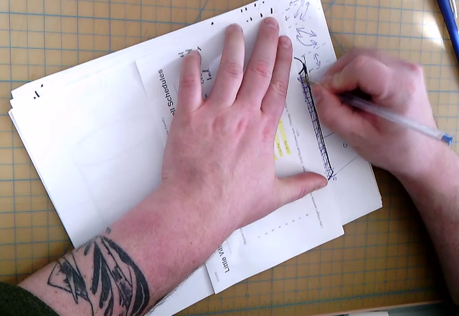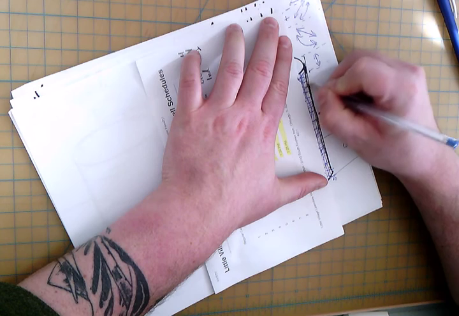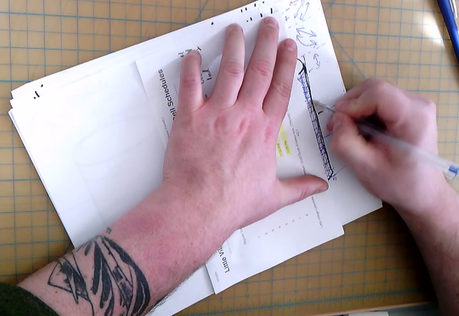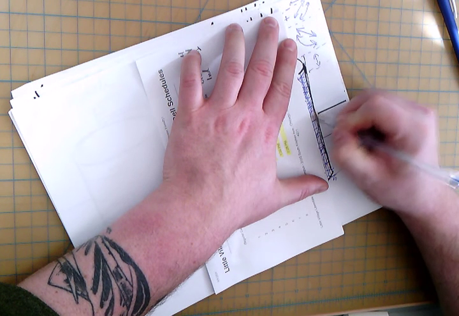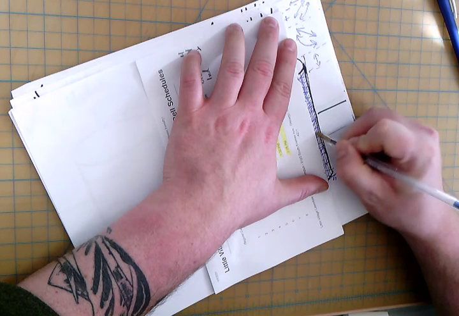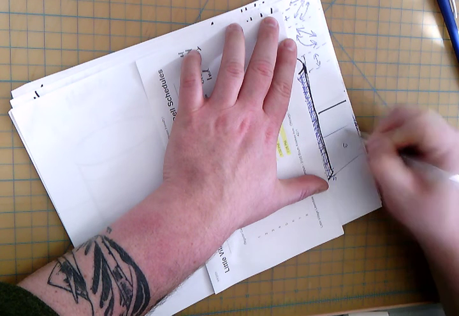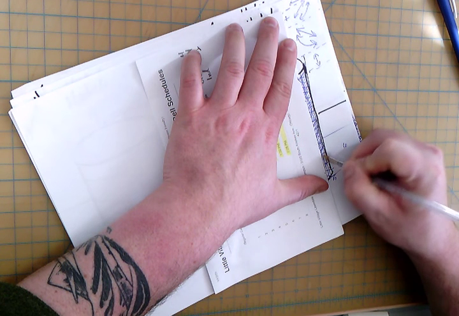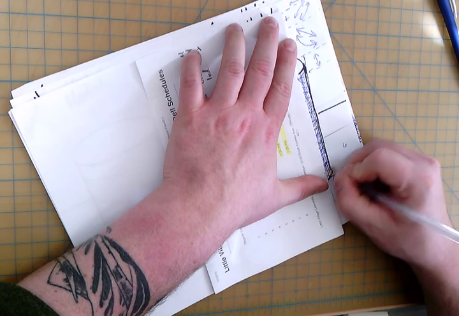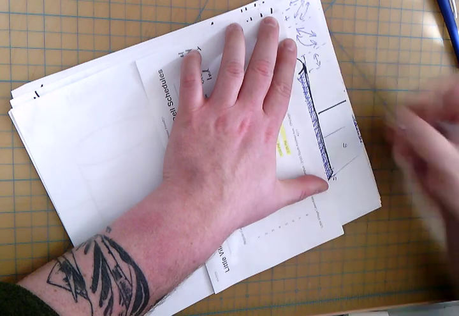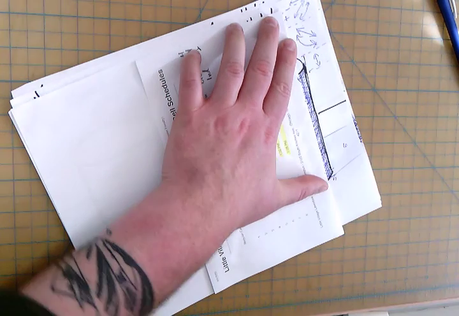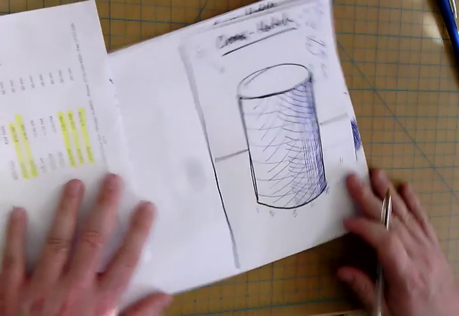So again, just really no mathematical, I don't know, I'm not counting lines anymore. I'm just trying to create this value, trying to make it a little bit darker. Trying to make it nice and even all the way down. And I think that works.